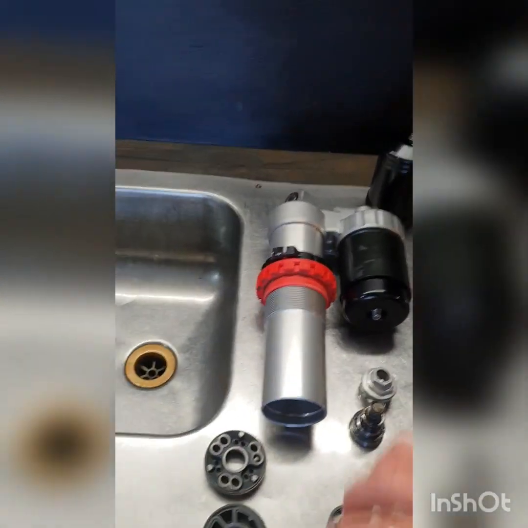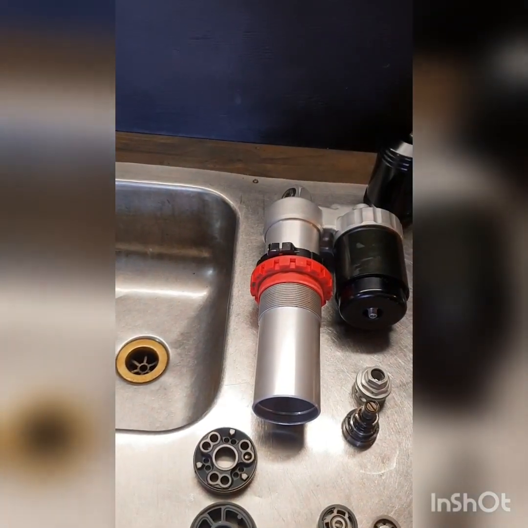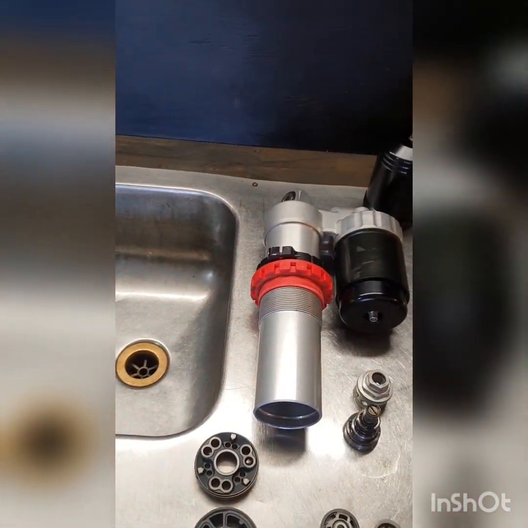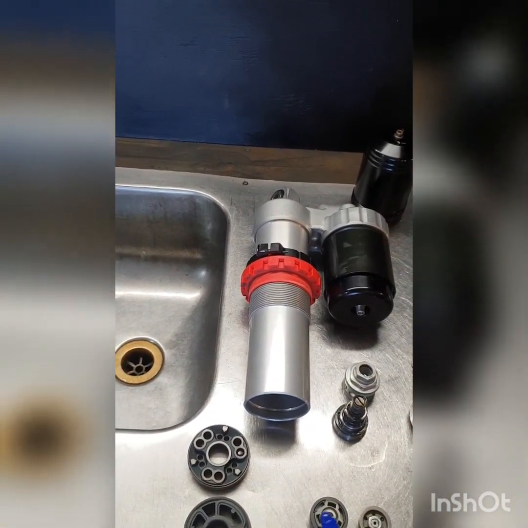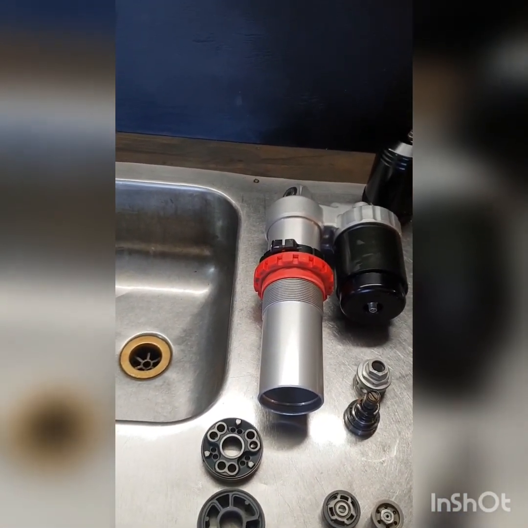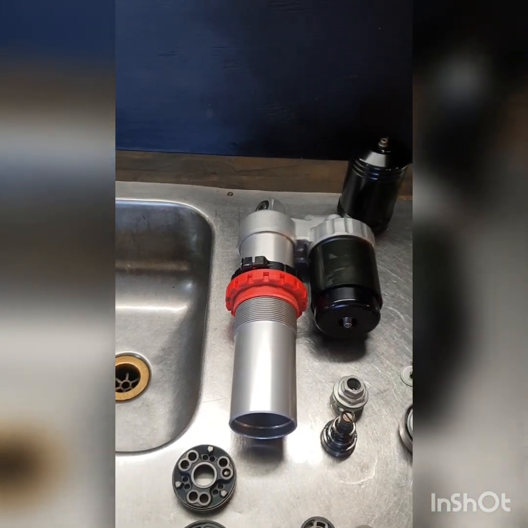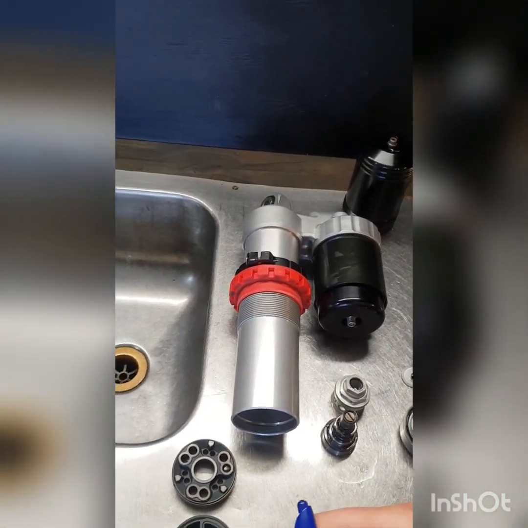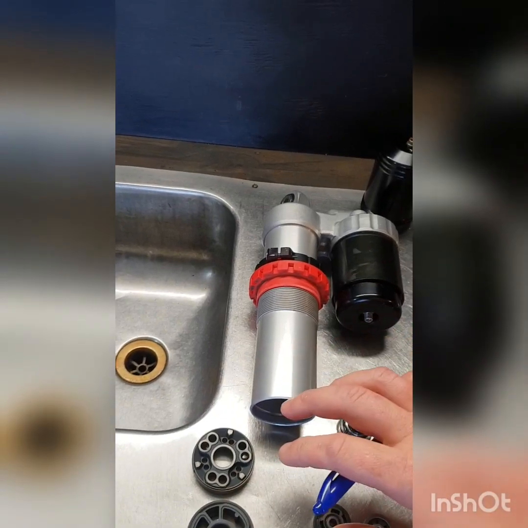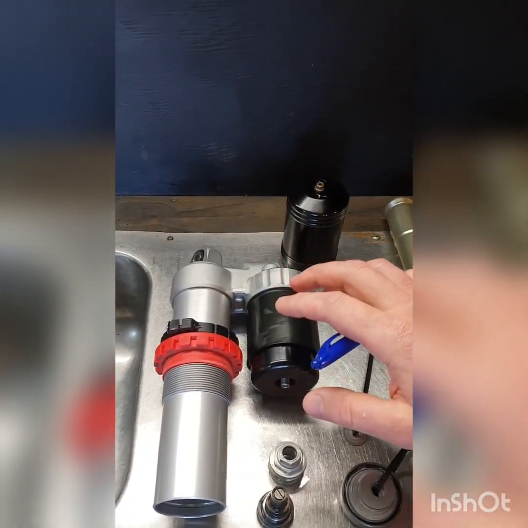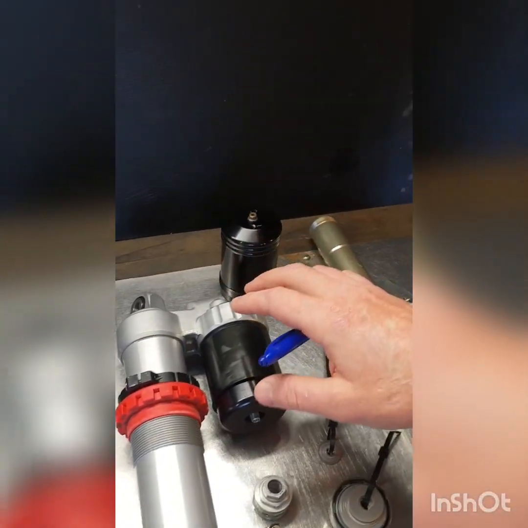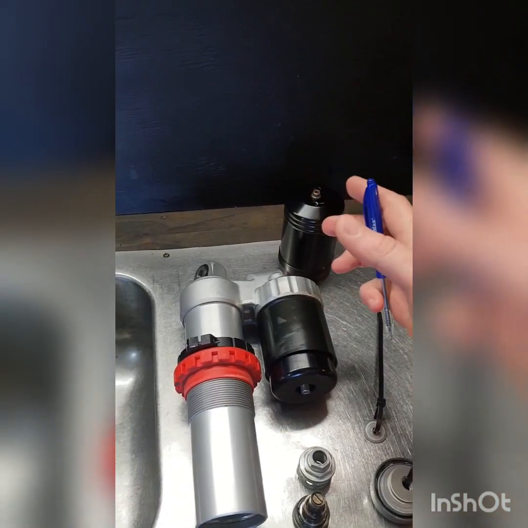So we all know that during compression the shock shaft enters the body, and we quite often refer to it as oil flowing through the piston, but in reality it's a case of the piston flowing through the oil. And we all know that the space that's taken up by the shock shaft needs to be compensated for, and it's that volume of oil which passes through the passive valve. In the case of this shock, we measured it out at 36mm.